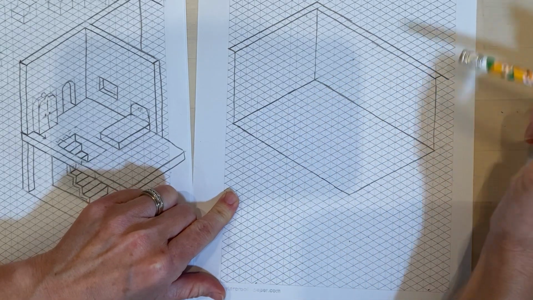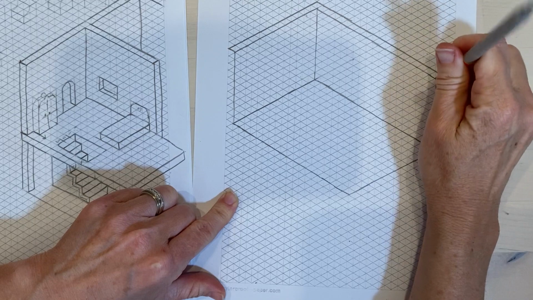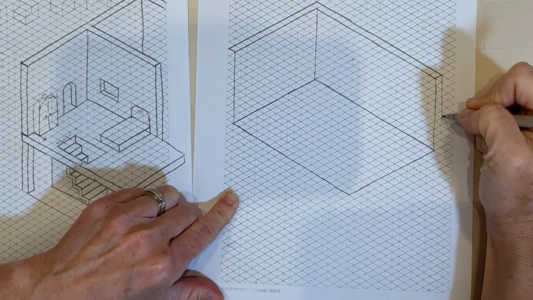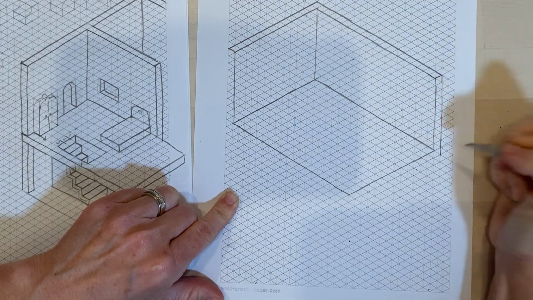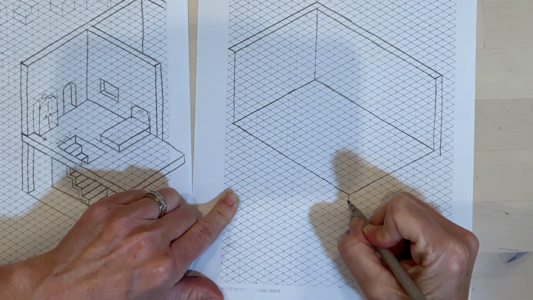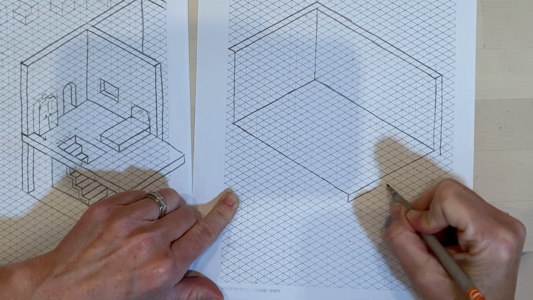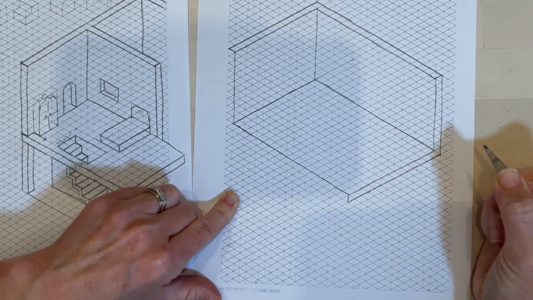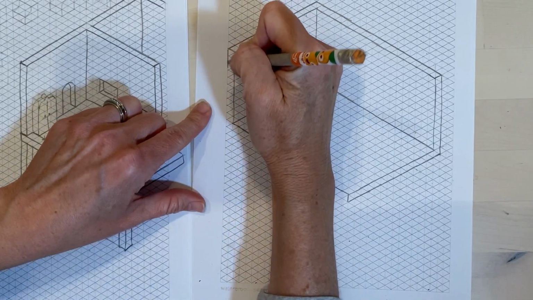Here we can end there. And anytime again, if you just draw over or too far, erase. And we're kind of playing that connect the dots game again, aren't we? I like to include the thickness of the floor, especially if you're going to end up doing a basement or something below. I think it helps visually to see.